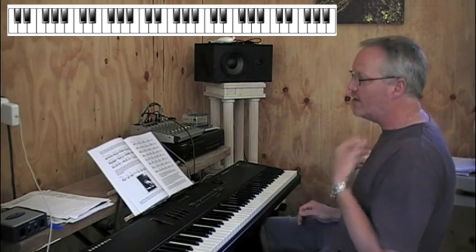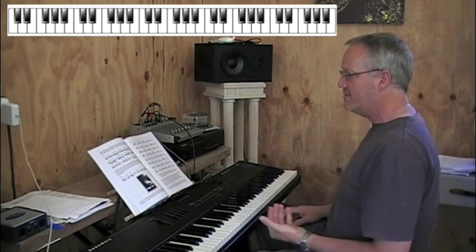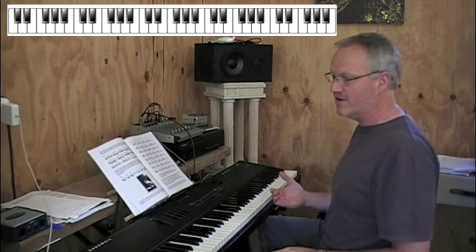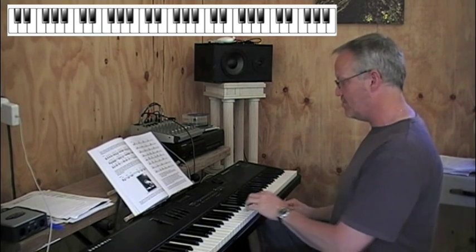So here's a standard. I won't play bass notes, but you should get an idea of the harmony if you know the standard anyway, just from the chords I'm using.